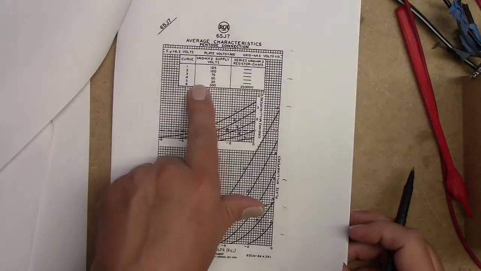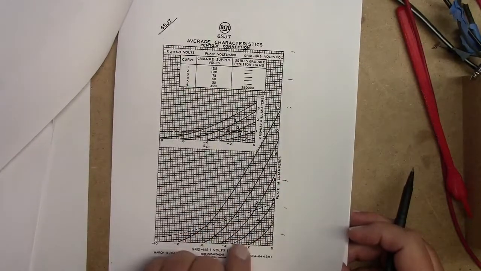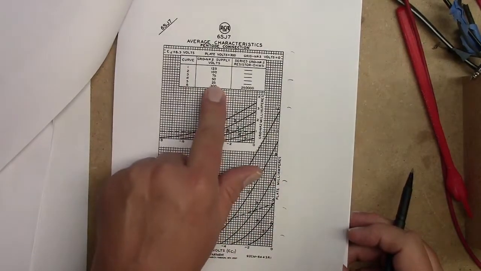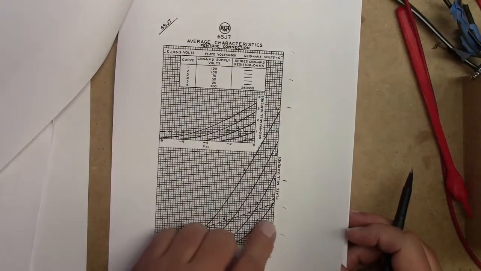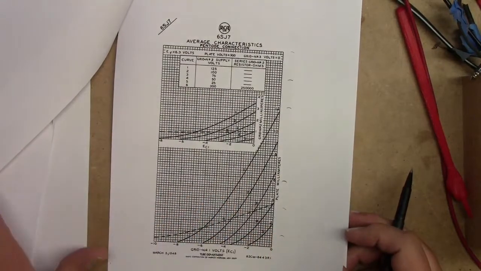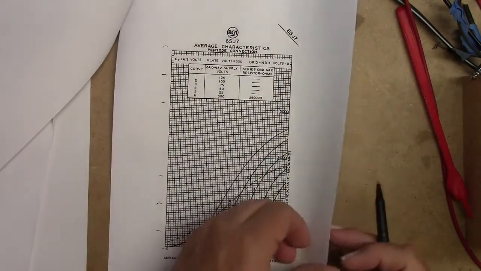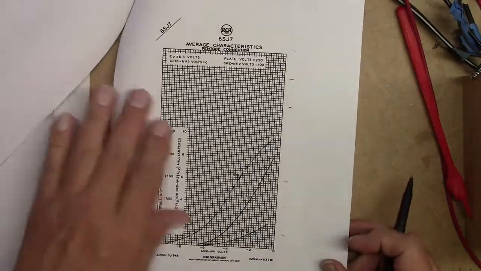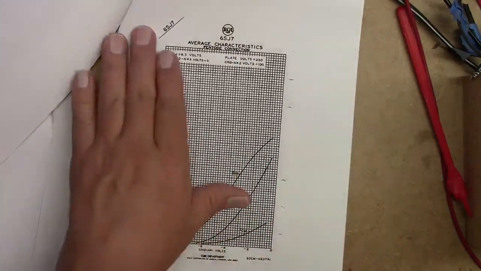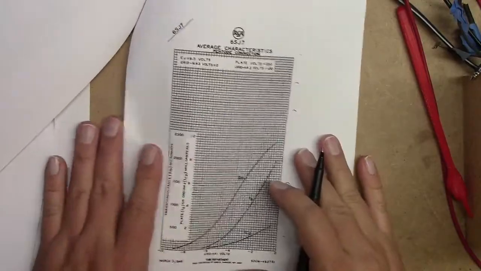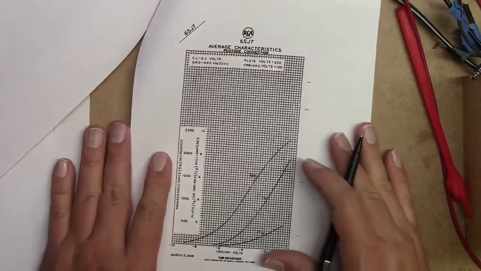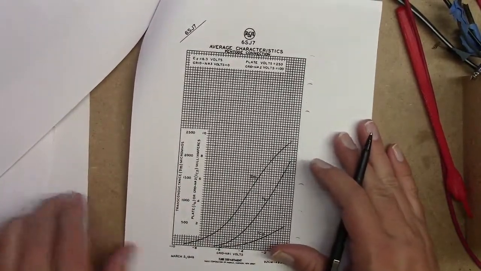But this one goes down to the bottom graph at 25 volts. So there's one additional line on this graph than there is on the GE. I'm going to keep going here. So this is the last graph that's part of the RCA pentode data sheet that's not in the General Electric.